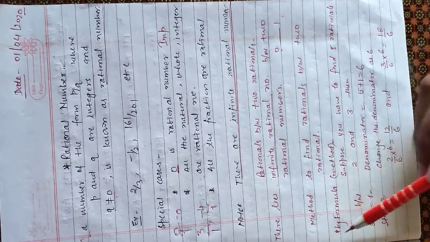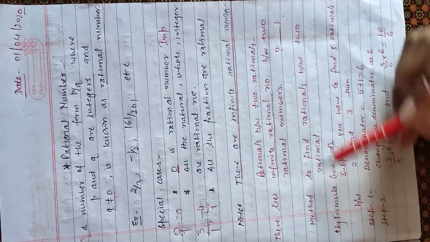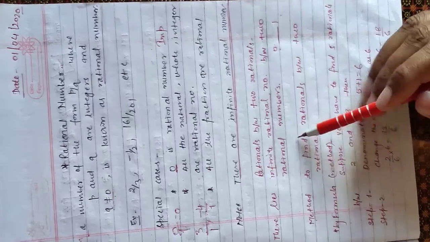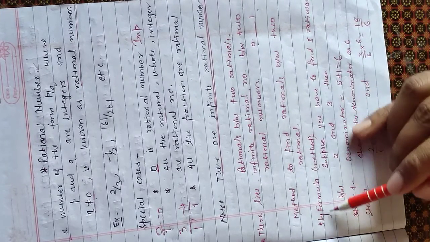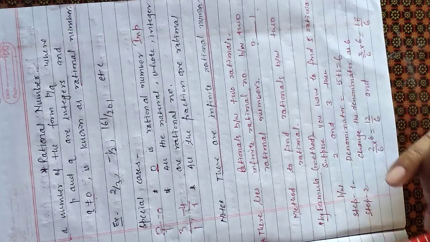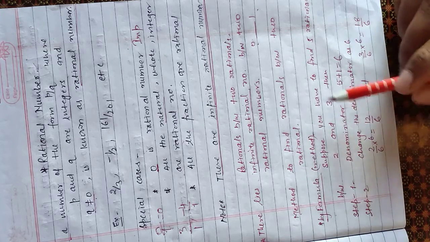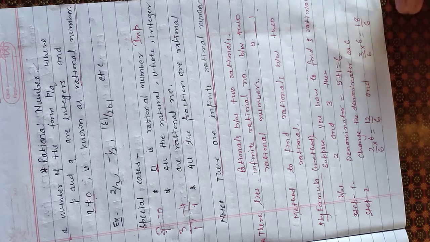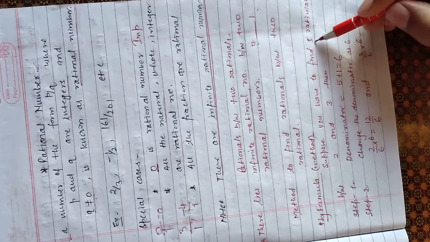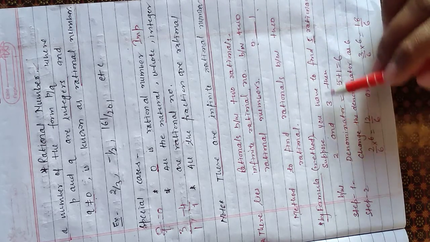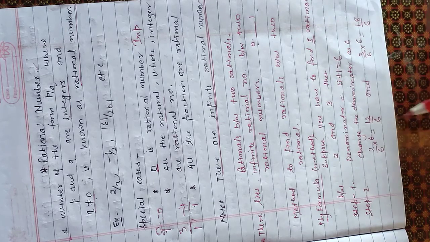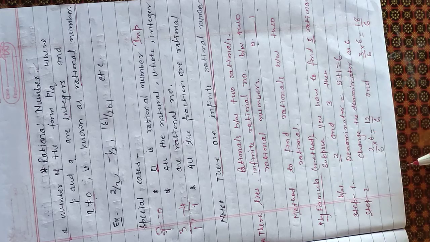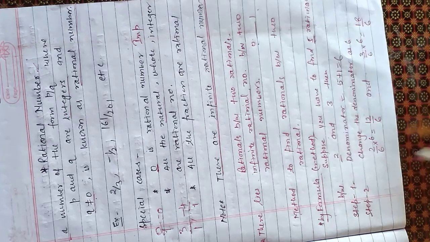So to proceed on method, how can you find the rationals between two rationals? So the first method is by formula. We will do it by the formula. Suppose one example is here, that you have to find 5 rationals, any numbers you can find, but I am taking 5 rationals, and the numbers in between which you have to find are 2 and 3. Means you have to find 5 rationals between 2 and 3.